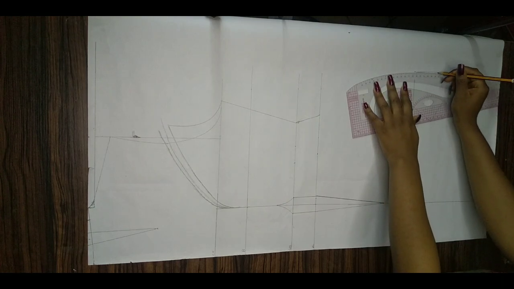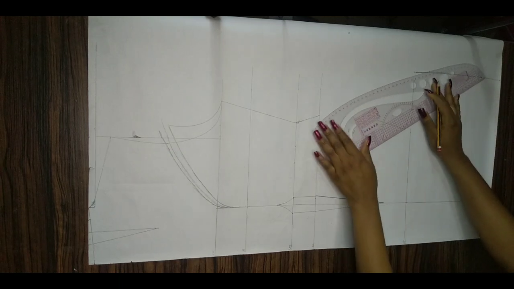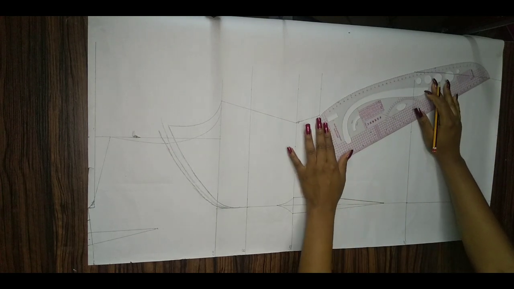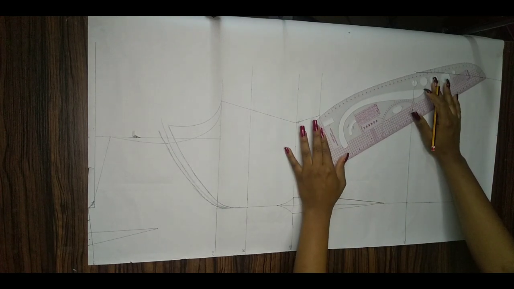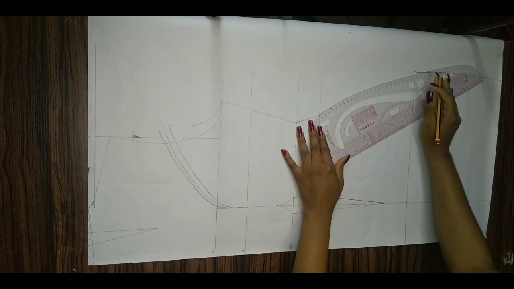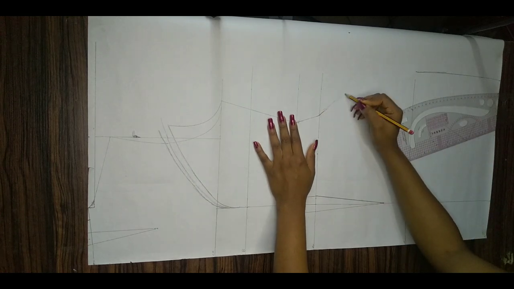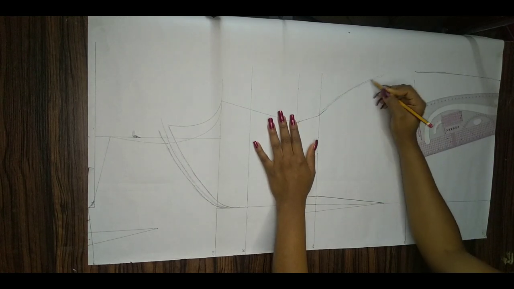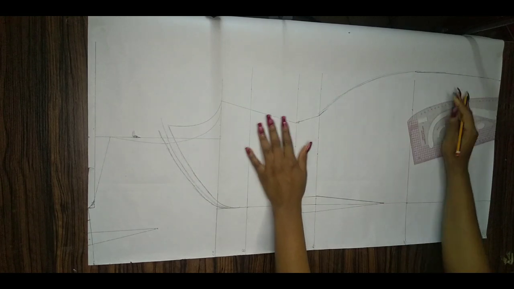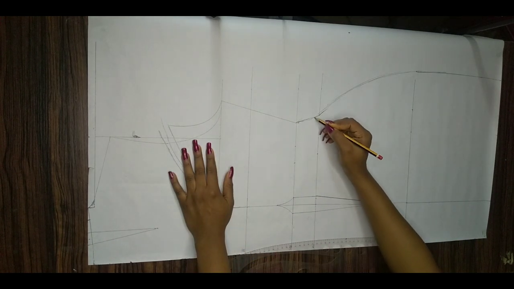So I added extra 3.5 to my hip line and my full length line. Now I'm trying to make a curve all the way to my half length. So we added 2 inch allowance to our hip. That's our 2 inch allowance. Also went ahead to add another 3.5 to my hip. So I'm just trying to create a curve using my free hand. Okay, so now that's done.